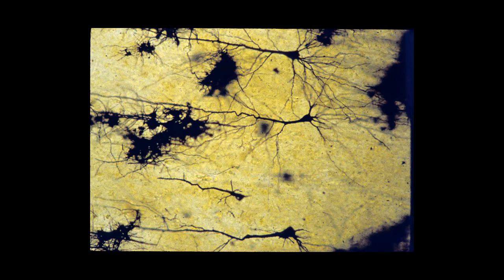This is a Golgi stained preparation of the cerebrum, and it's just to highlight these large pyramidal cells and various protoplasmic astrocytes. On the pyramidal cells, you can notice the very large apical dendrites.